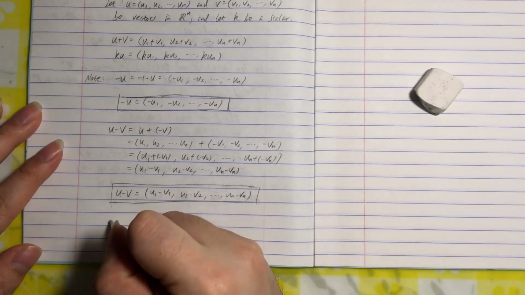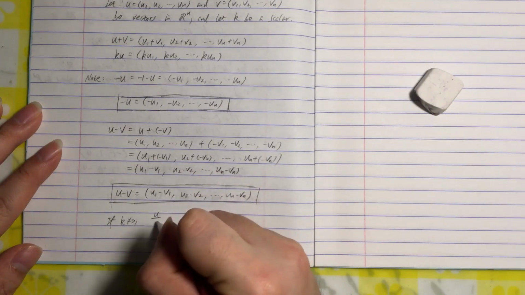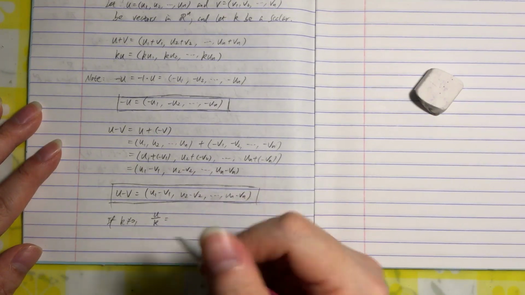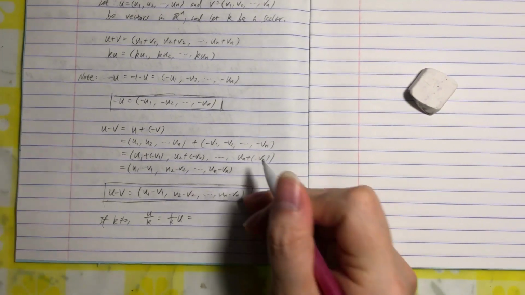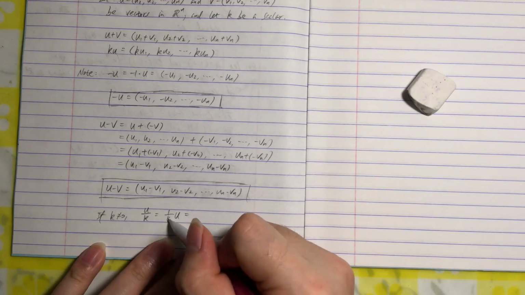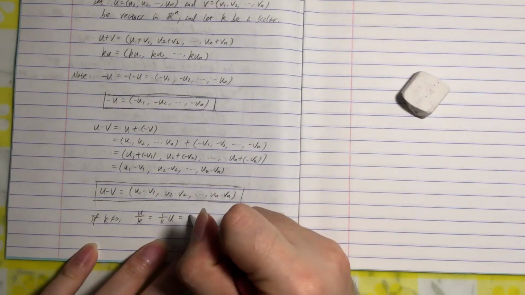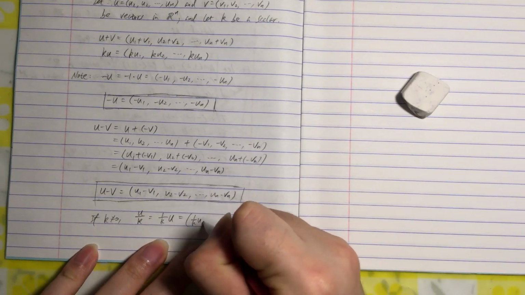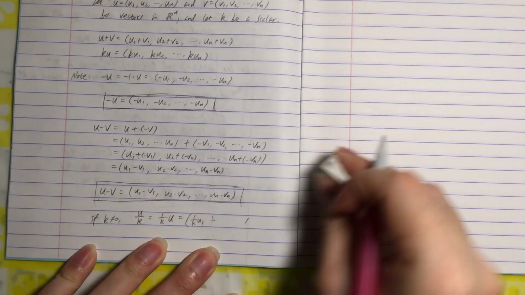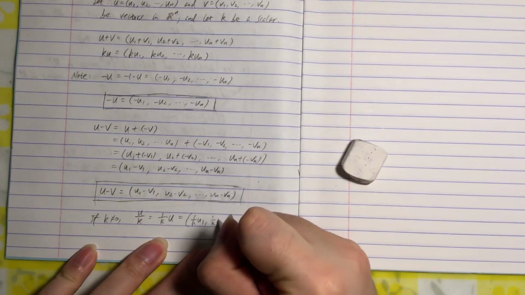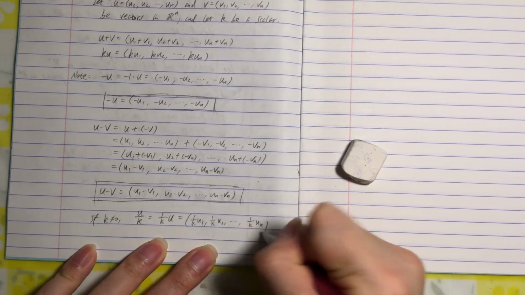And if k is not 0, vector u divided by k can be written as 1 over k times vector u, which is the same as saying I take 1 over k, distribute to each component in vector u. So I get 1 over k times u1, 1 over k times u2, and 1 over k times un.